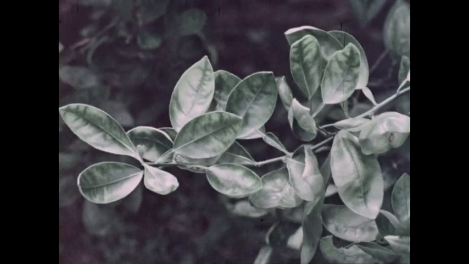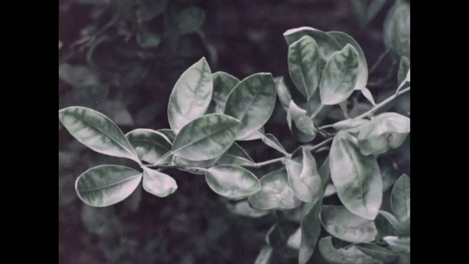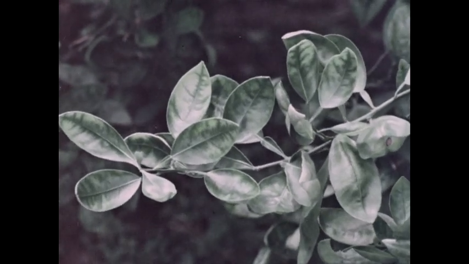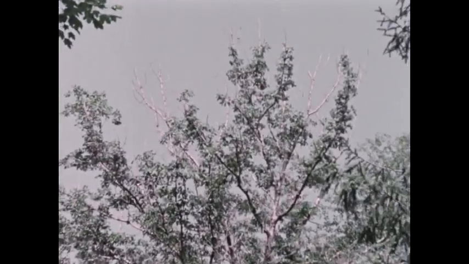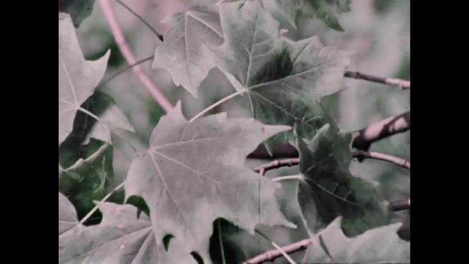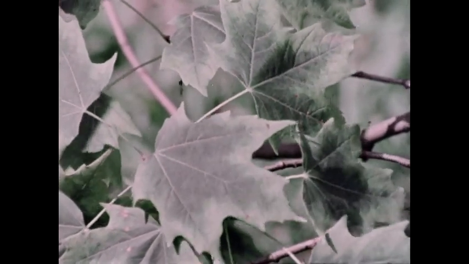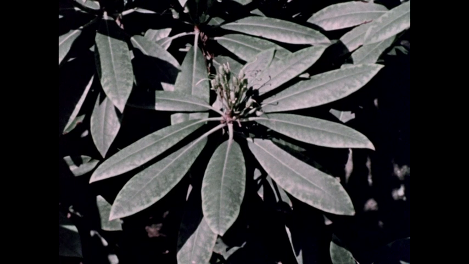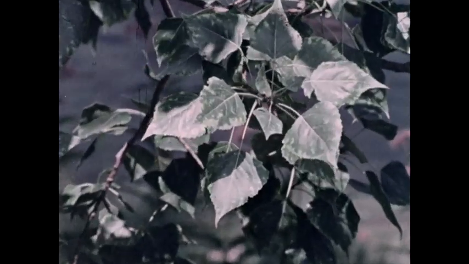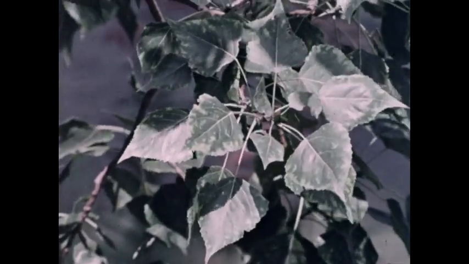Long-term exposure to elevated levels of fluoride caused this chronic injury to citrus leaves. In other areas, fluorides may also produce marginal chlorosis. Marginal chlorosis shows up here on sugar maple and rhododendron. Cottonwood near fluoride sources displays both marginal chlorosis and interveinal chlorosis.